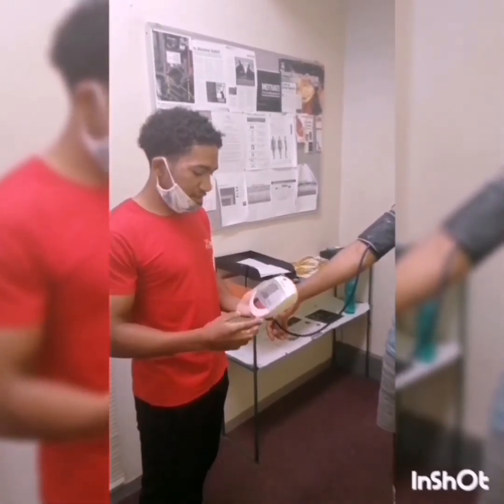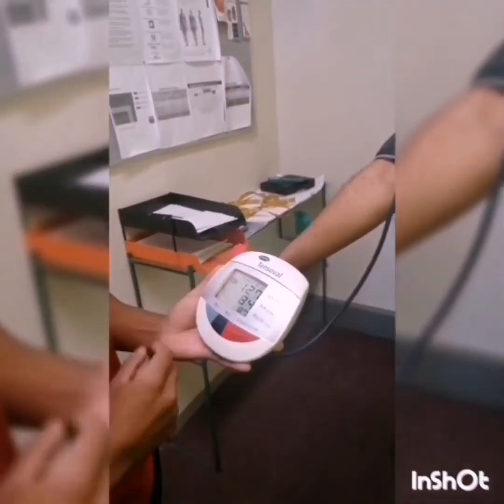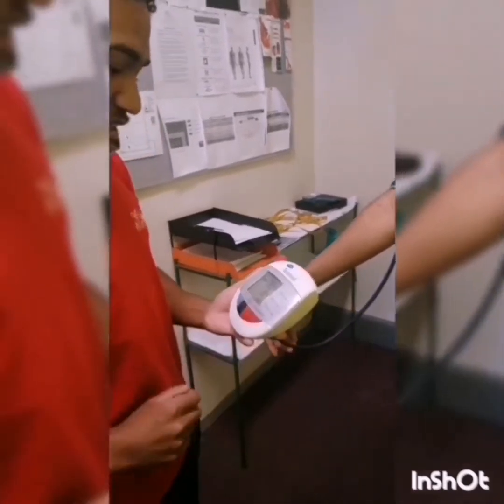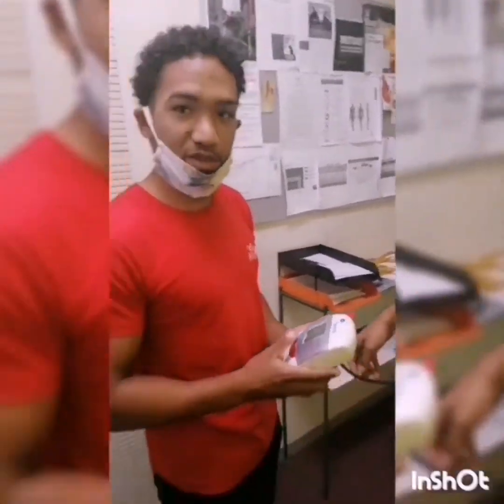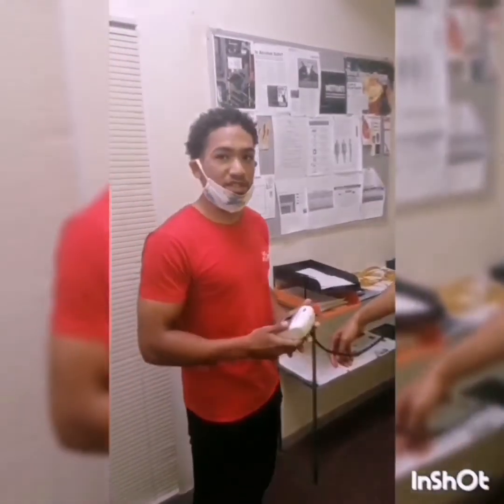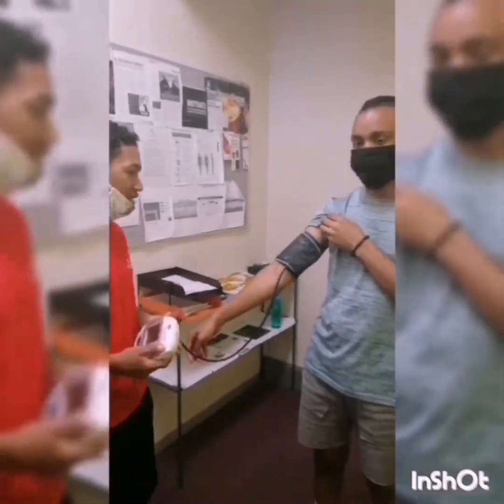So as you can see, his systolic reading is 127, which is normal, and his diastolic reading is 84, which is also normal. So next we're going to assess client's resting heart rate.